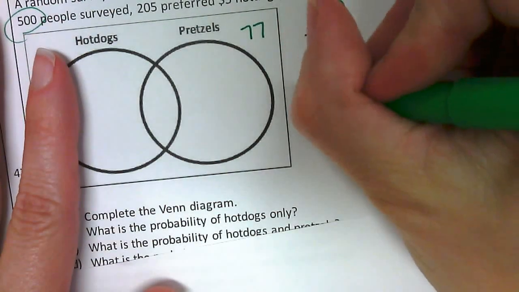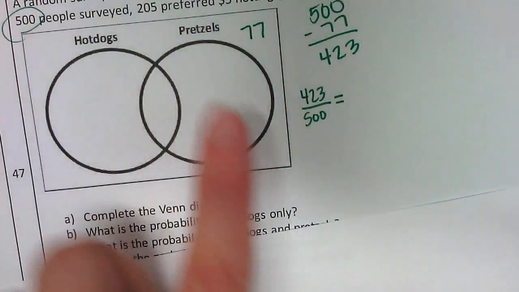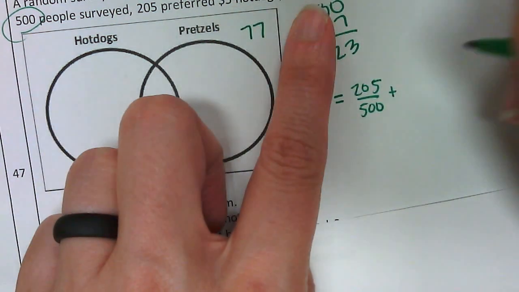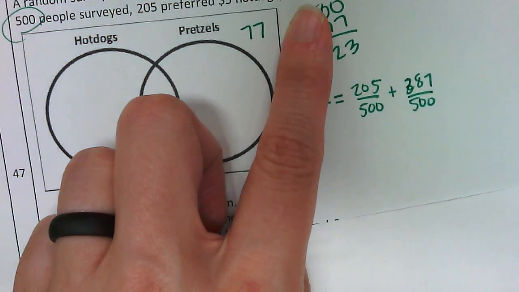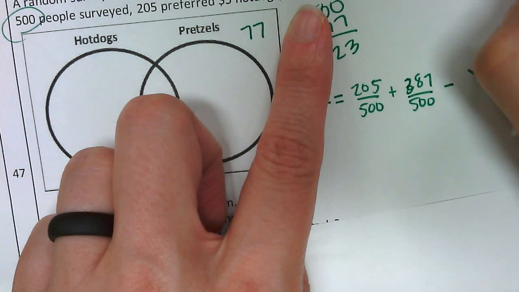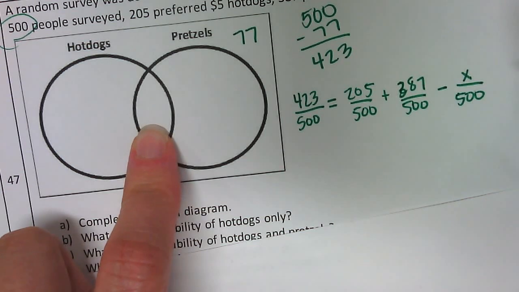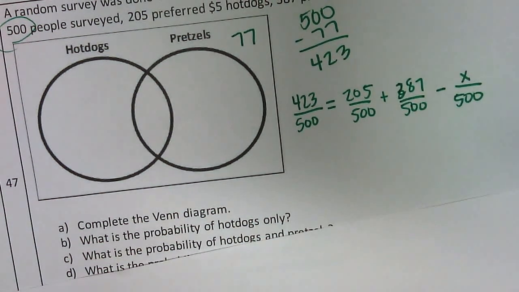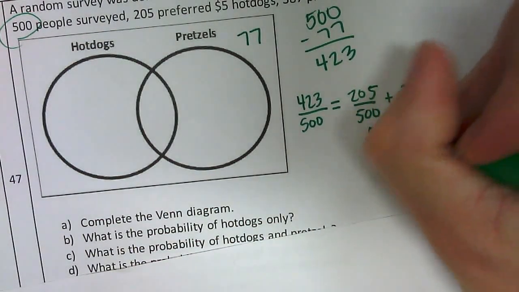So I know that 423 out of 500 is equal to the probability of A, which is 205 out of 500, plus the probability of B, which is 387 out of 500, minus our missing number, which is our overlap that goes in the middle here. So we're going to solve for that missing piece. When I add these up, I add the tops together. So I have 205 plus 387. I get 592.